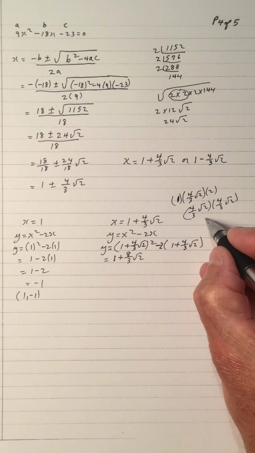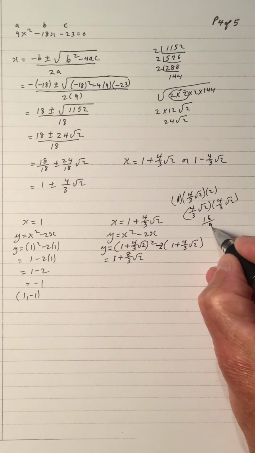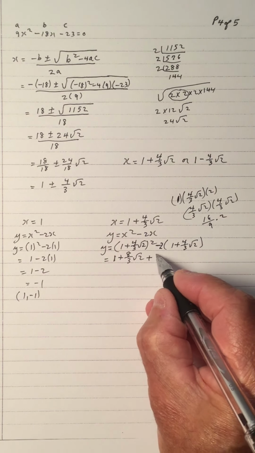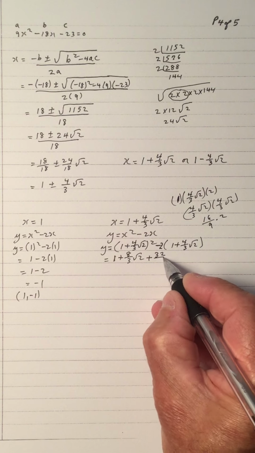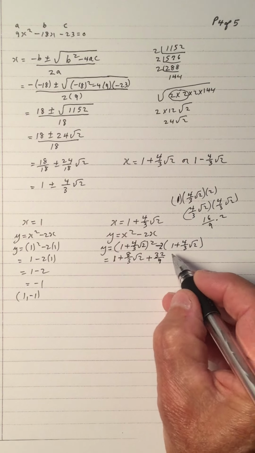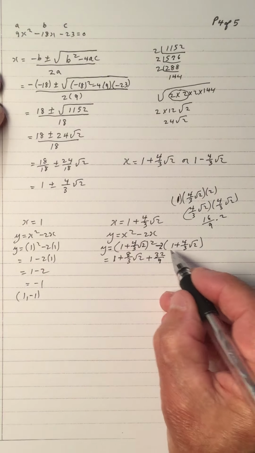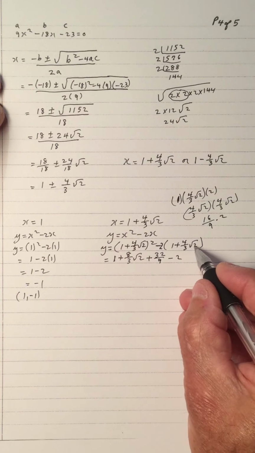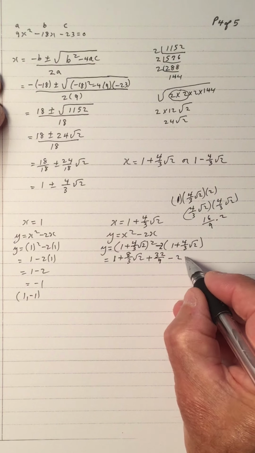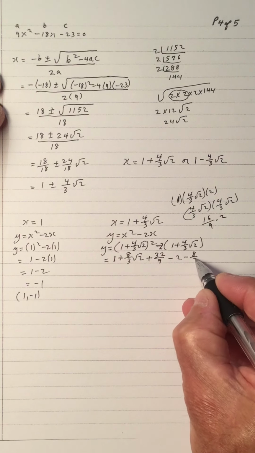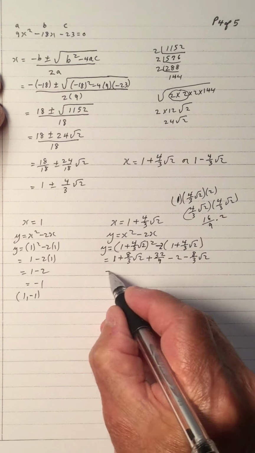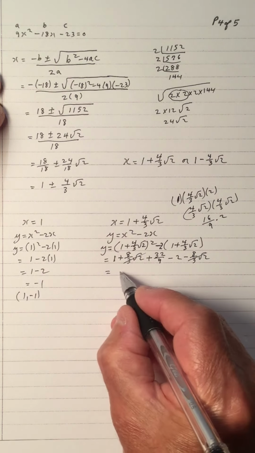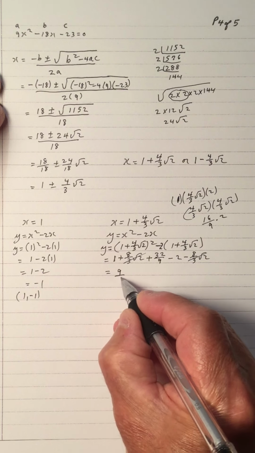I'm squaring it, so I get 16 over 9, root 2 times root 2 is 2, so that gives me a positive 32 over 9. And negative 2 times 1 is negative 2. Negative 2 times 4 over 3 root 2 is a negative 8 over 3 root 2. Keep simplifying. They cancel out. So the common denominator is 9, so 1 is 9 over 9.